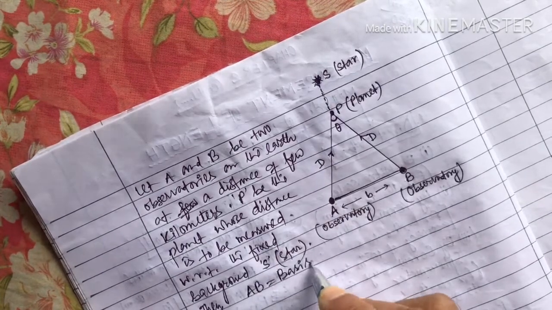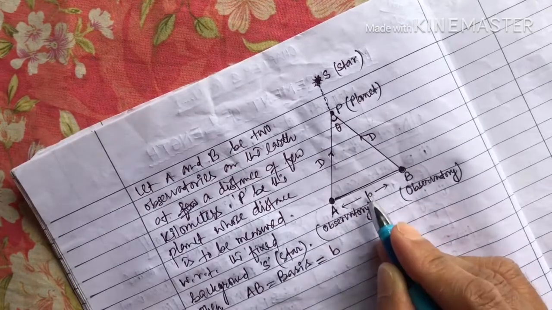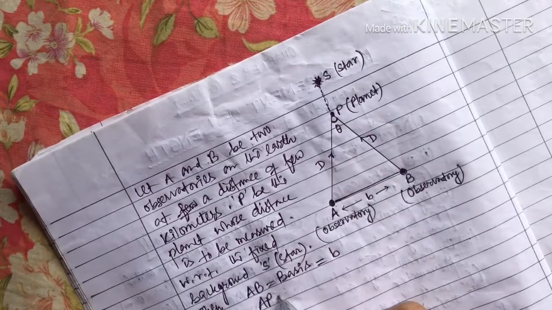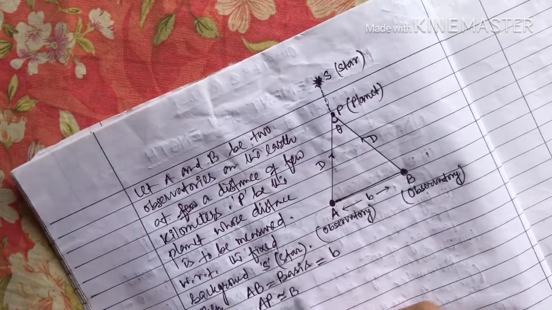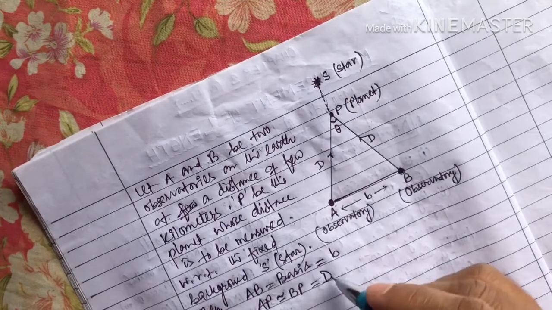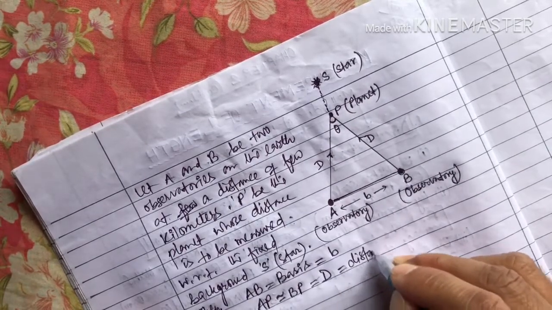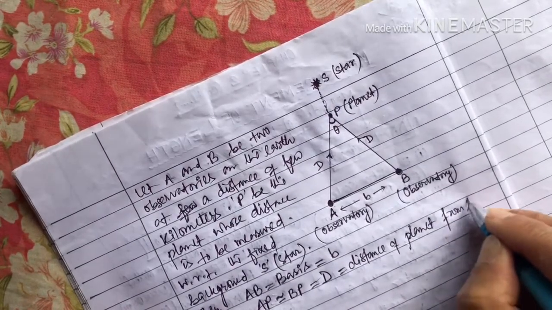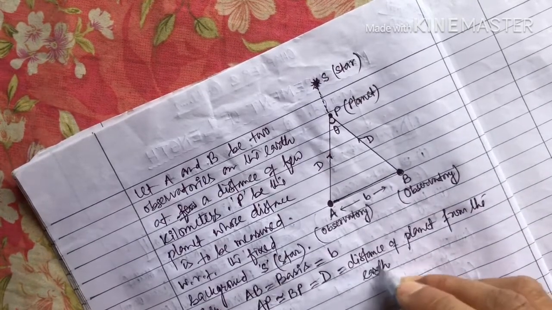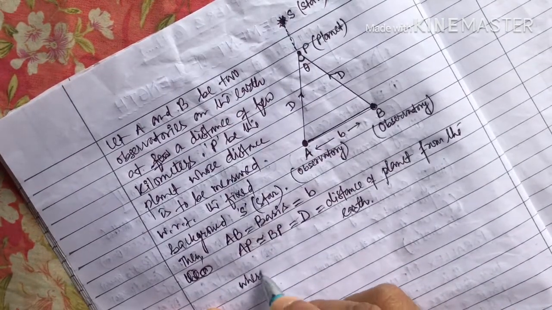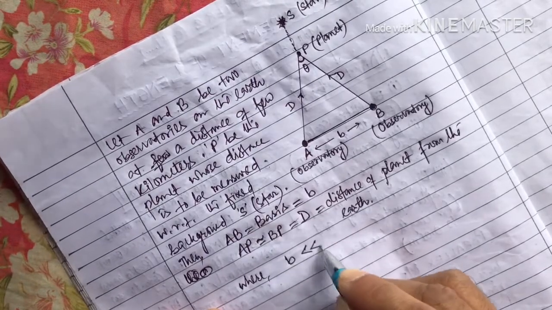We call it basis, okay? Basis, and whose length I considered small b. That this AP is equal to BP, almost equal we consider. BP, I consider D. Okay, what is this? This is the distance of the planet from the earth, where we must know that b is very much less than D.